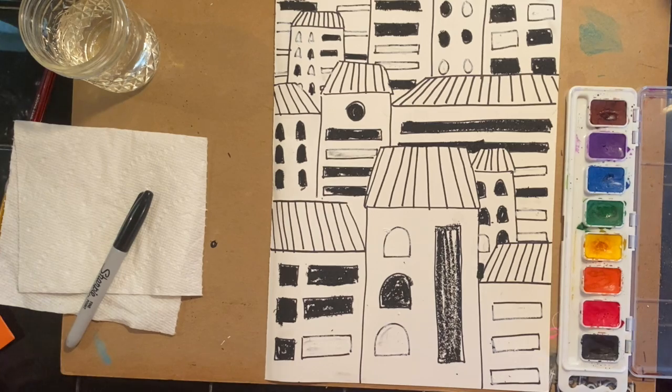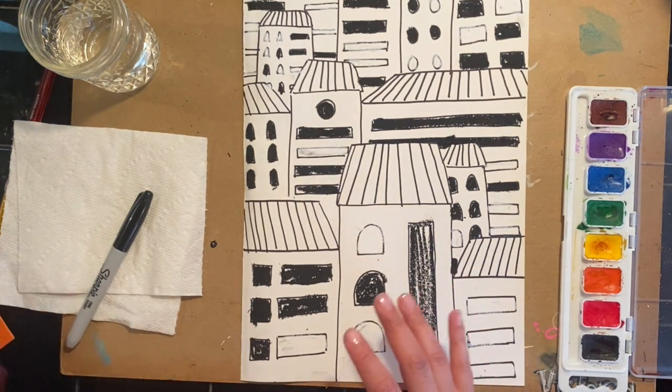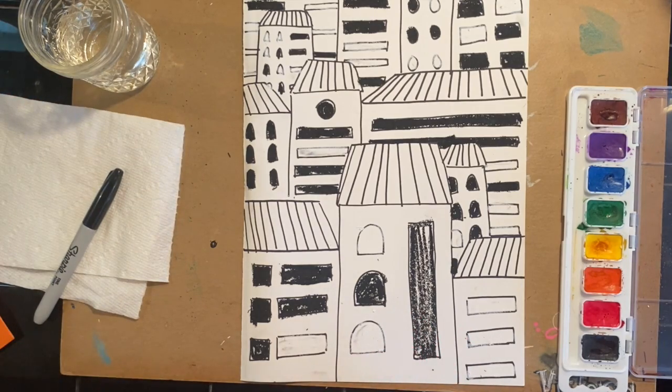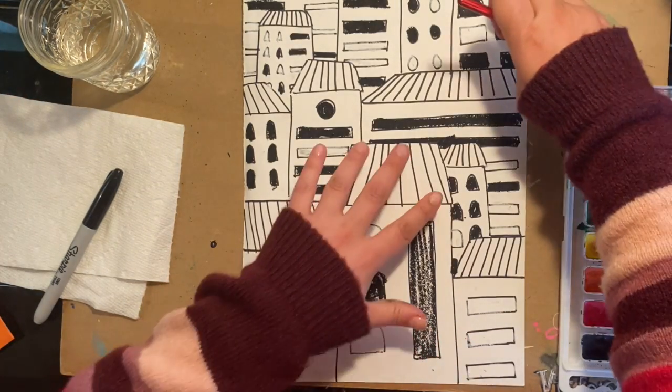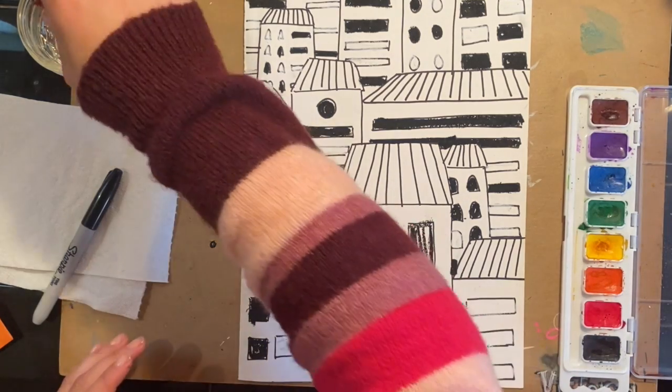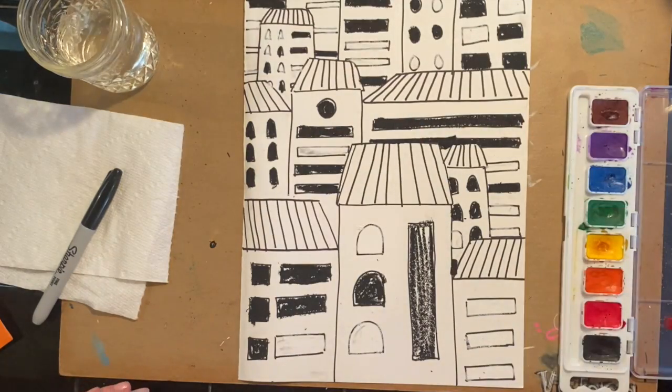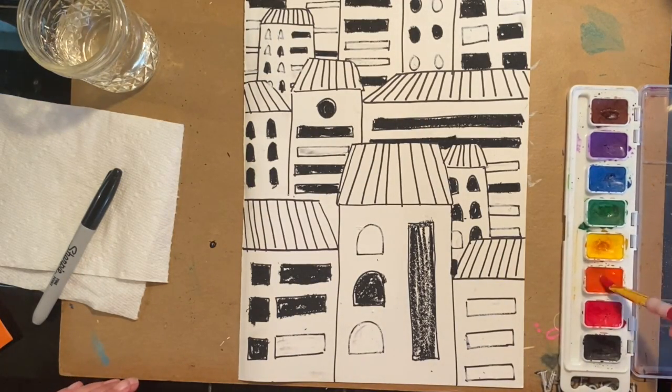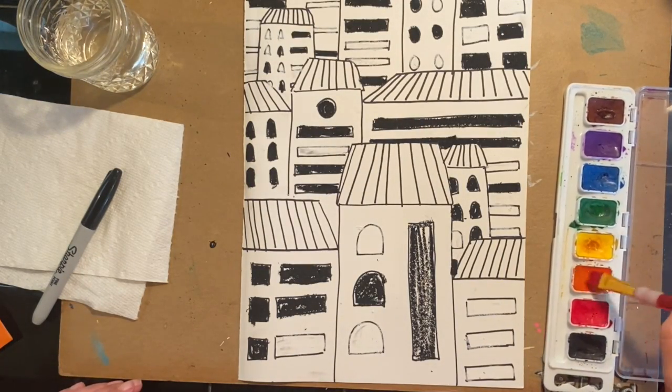You can try to be very realistic, but with this city landscape, I like to be very creative and just test out different colors and imagine a world full of color. So I will be using lots of random creative colors. And I will just make sure I use all of them in my paint pan.